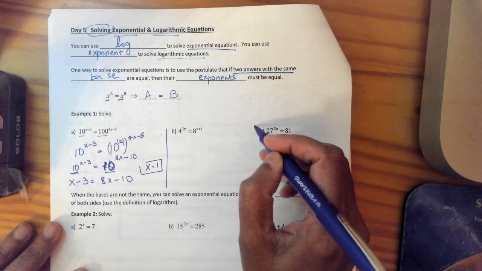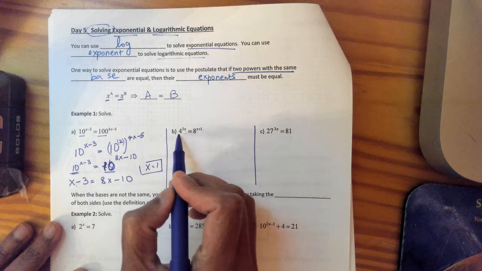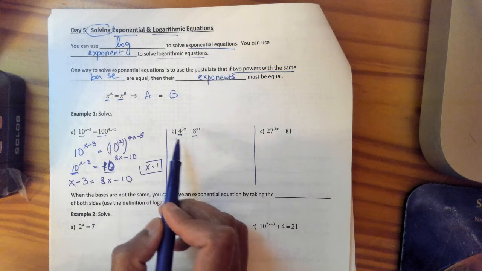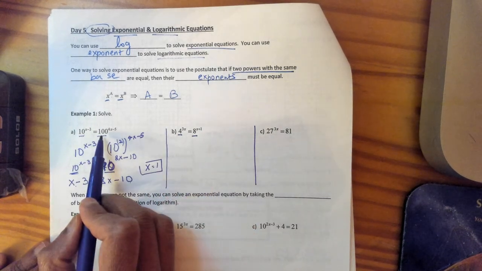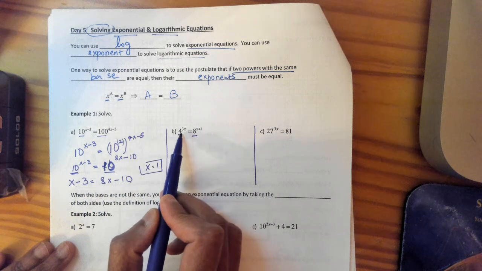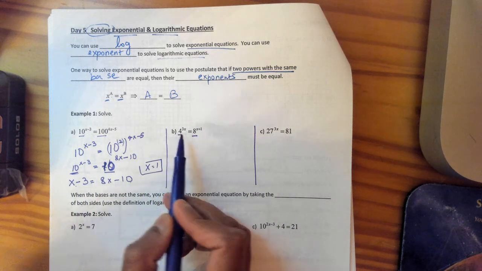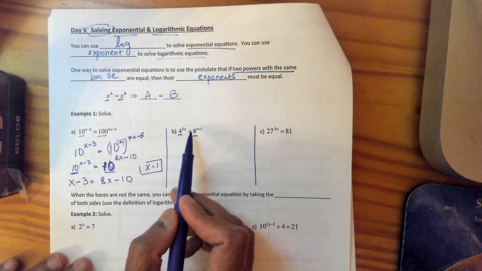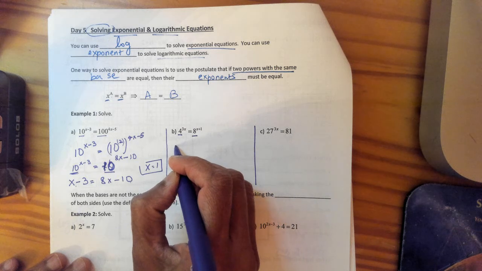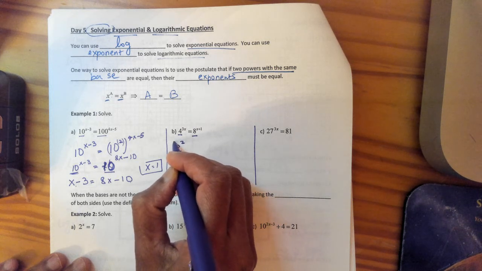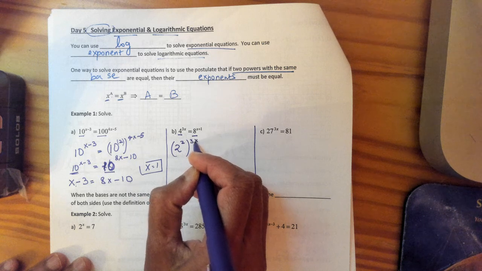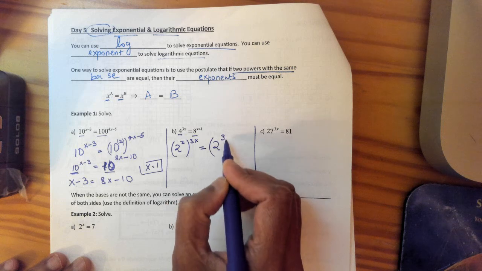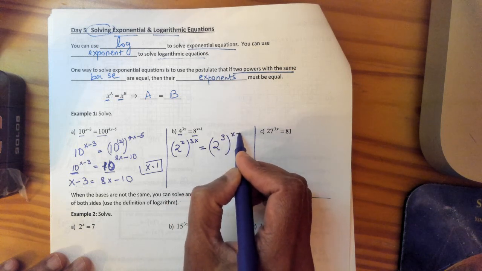Therefore x equals 1. Now my question to you is, can I represent 4 and 8 as the same base? Sometimes you'll have to convert both sides to the same base. In the last case I converted only one side, but here I have to convert both, because 8 cannot be represented as a power of 4. But I can represent 4 as 2 squared and 8 as 2 cubed. So this can be represented as 2 squared to the power of 3x, and 8 as 2 cubed to the power of x plus 1.